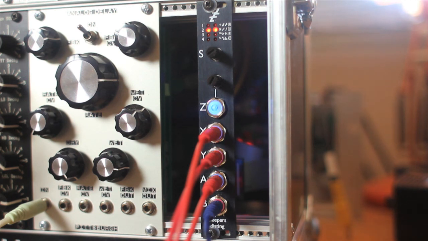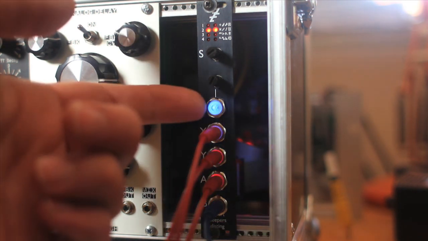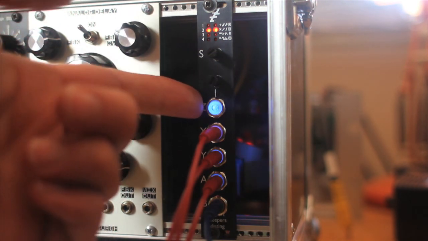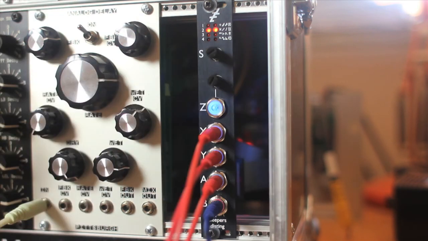So there we go. And I suppose it's worth mentioning that Z, like all the other Z functions on the disting, is voltage controllable. So you have voltage controllable scales there, if that's what you would like. That's it.